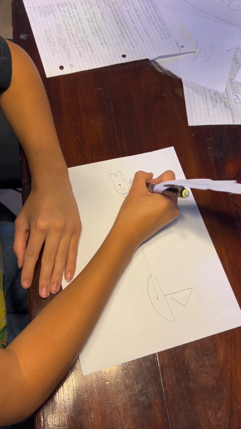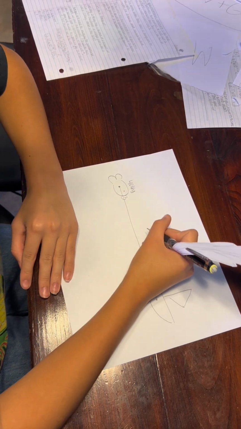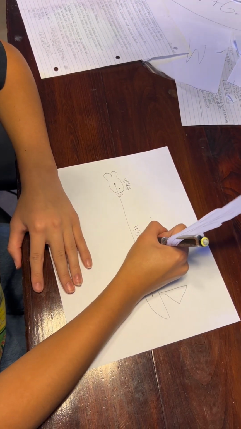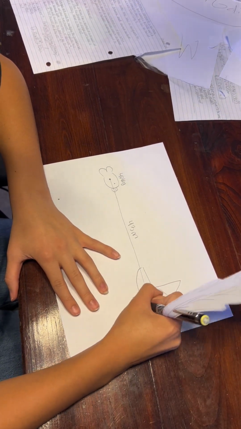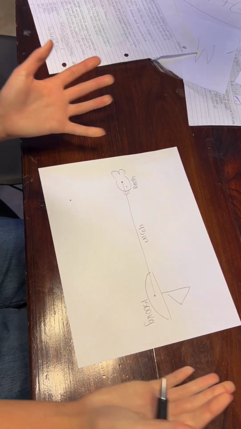Let's do a problem. Let's say a 40-kilogram fish is located at a distance of 43 meters from the center of a large boat with a mass of 1,500 kilograms. What is the force?